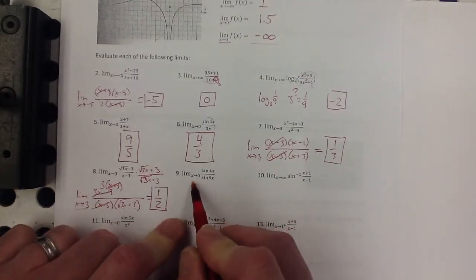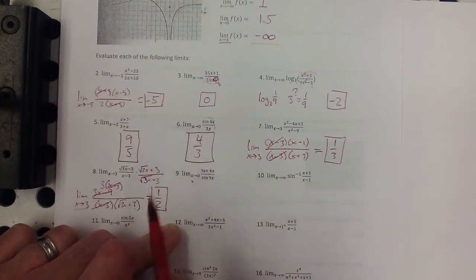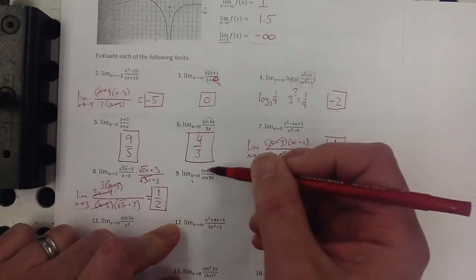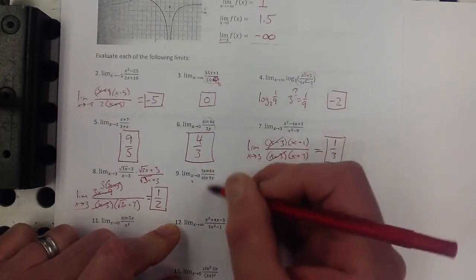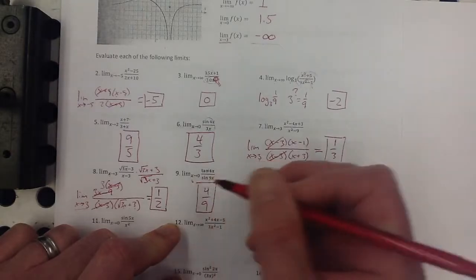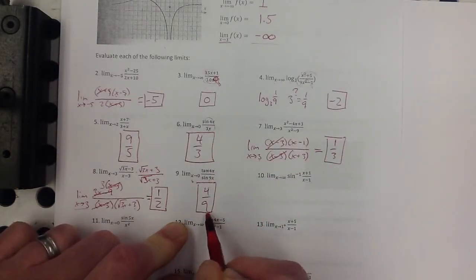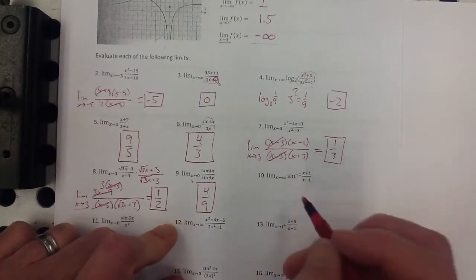This is another one of those problems from section 2.6. Like number 6, as long as it's just sines and tangents involved like this, we know that in fact it is just going to be 4/9. Again, if you want more detail on why that works, there are examples in the 2.6 notes video.